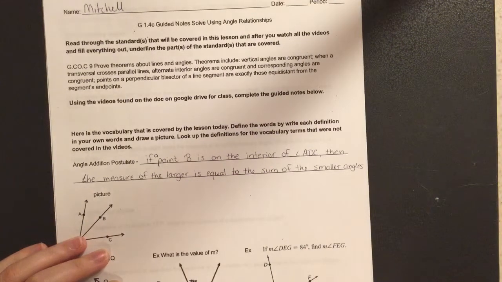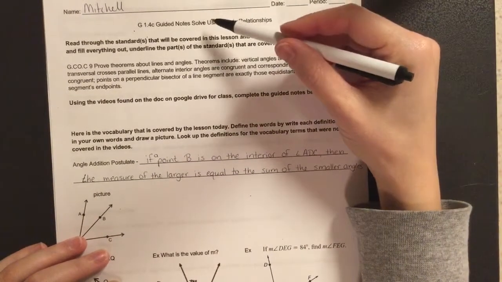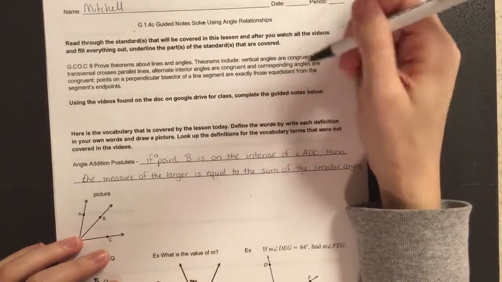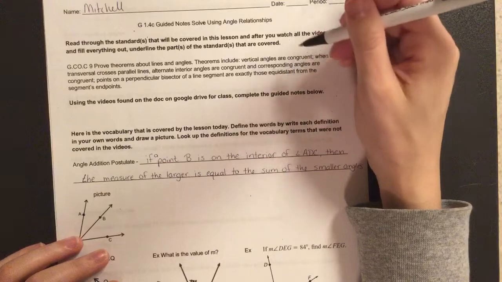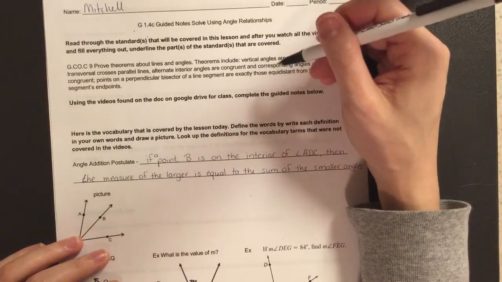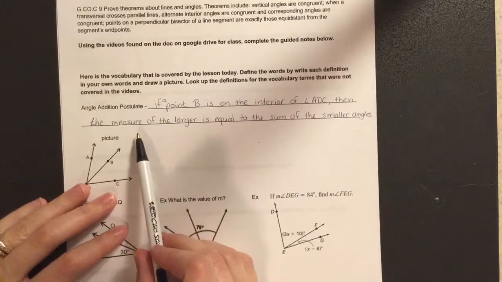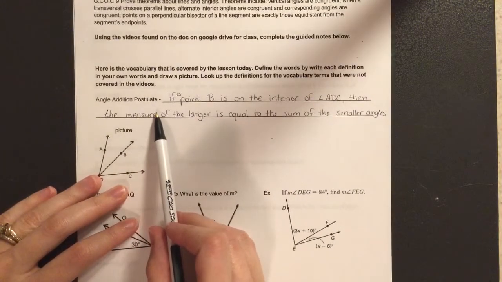Okay guys, looking at this lesson, we're going to look at how to solve using angle relationships. This builds on the vocabulary from the last lesson, where we were identifying the angle relationships. The vocabulary term for this lesson is the angle addition postulate.